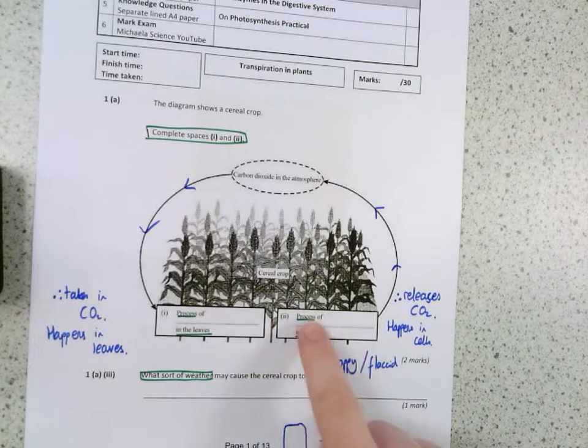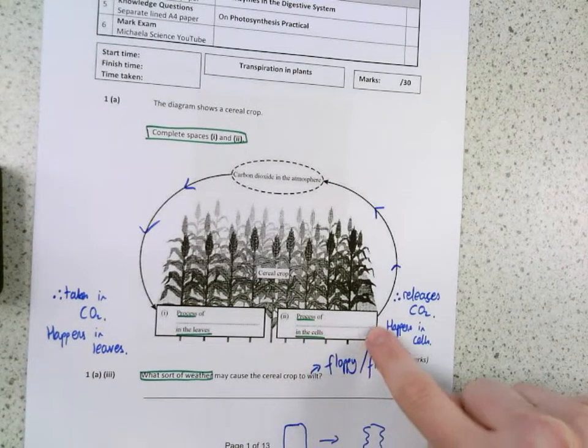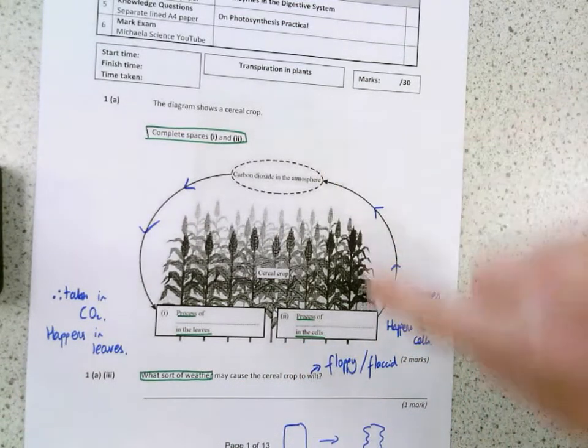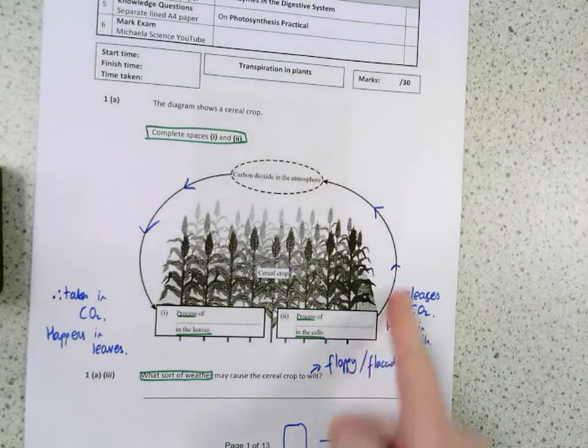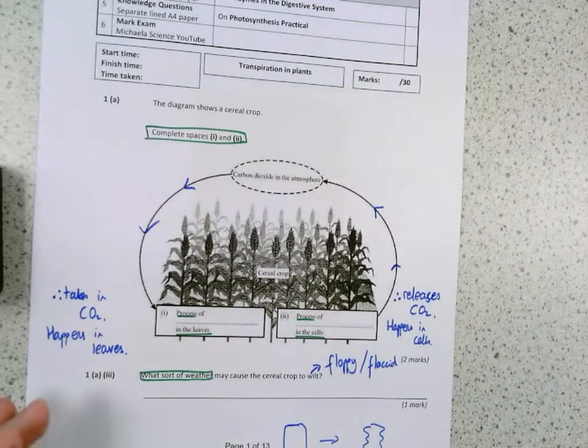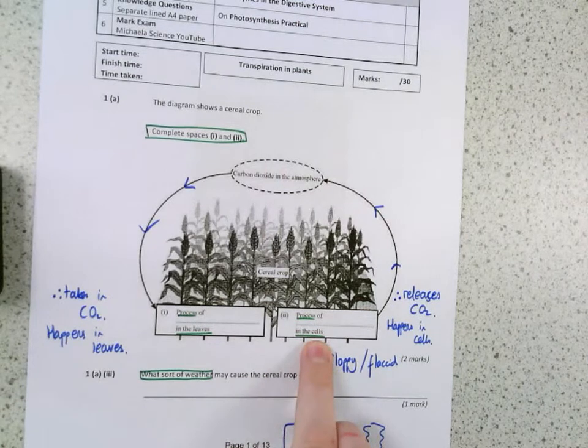And II, we need a process that happens in the cells of plants, and what's it doing? It's releasing carbon dioxide. It's going out into the atmosphere. So we need a process that happens in cells, every cell, moreover, that releases carbon dioxide. What are these two answers?